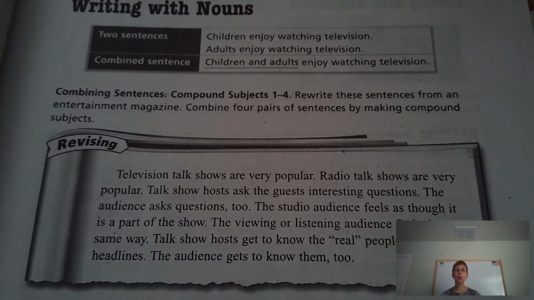Let's take a look at the top of the page here, page 23 in your English workbook. Writing with nouns. Your two sentences: Children enjoy watching television. Adults enjoy watching television. And that combined sentence would be children and adults enjoy watching television. In those two separate sentences, you first need to identify your subjects, children and adults.